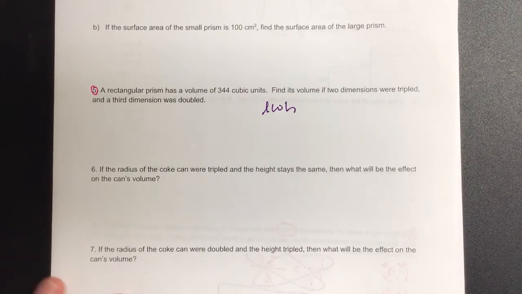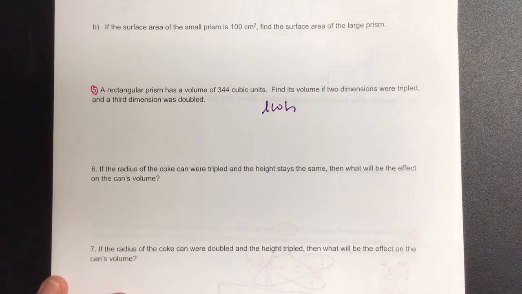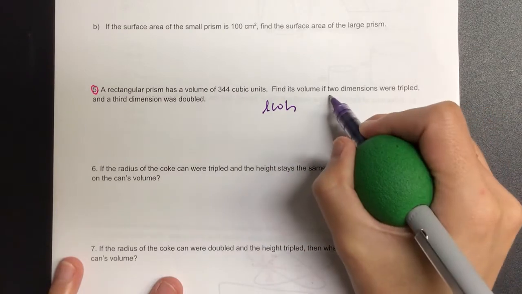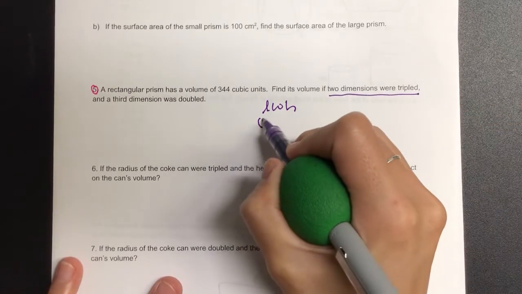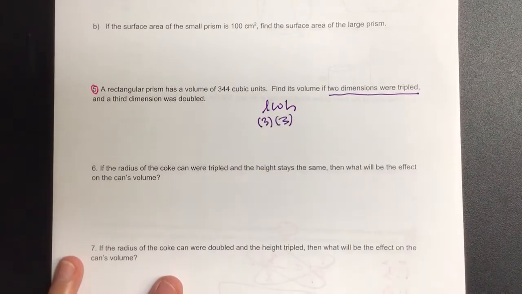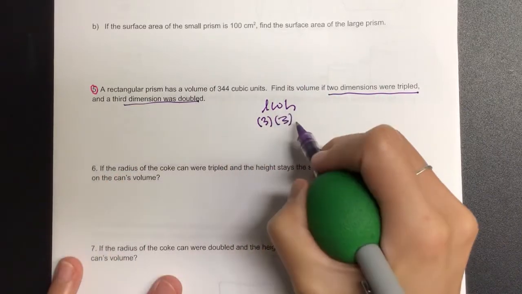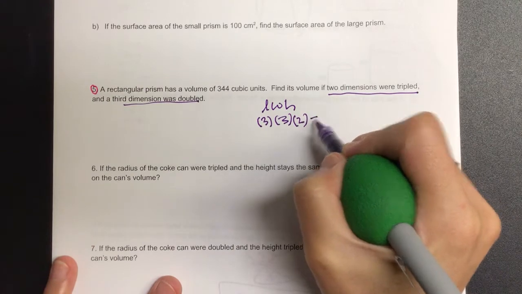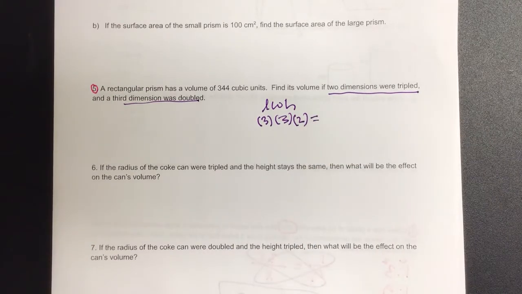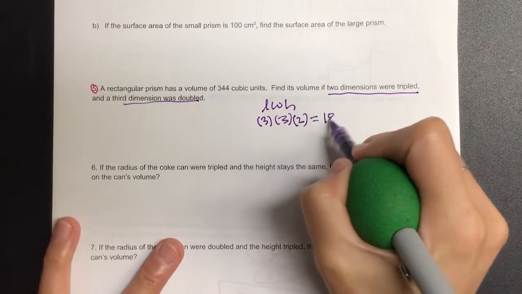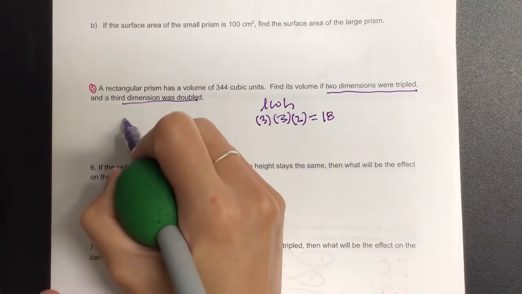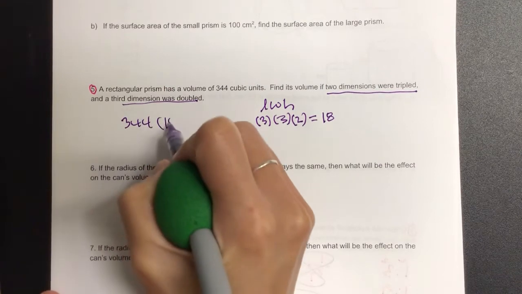So it says 2 of the dimensions are tripled and the third dimension is doubled. So it doesn't matter which one we're going to triple and double, but I'm just going to go ahead and do the first 2. So 2 of them are tripled, so 3 times larger than the original. The third one is doubled, so 2 times more. So if I take 3 times 3 times 2, how many would that give us? 18. So really in the end, it's going to be 18 times greater. So the original is 344 times 18.